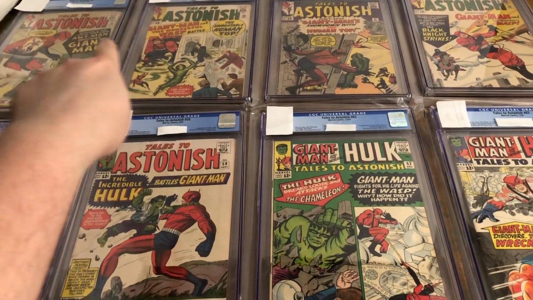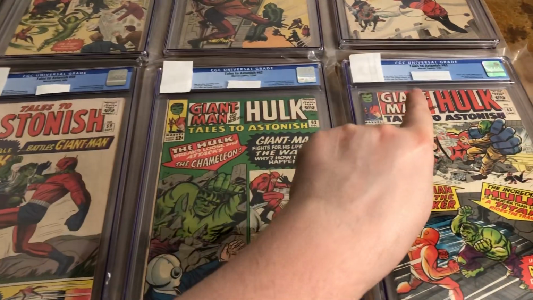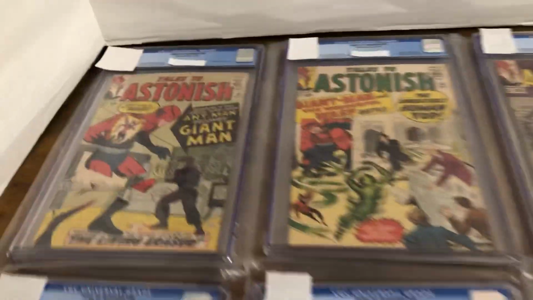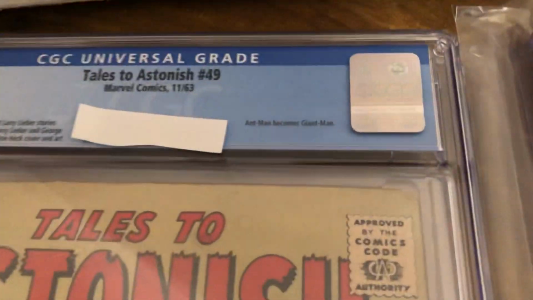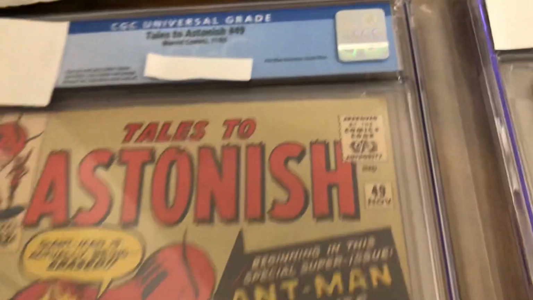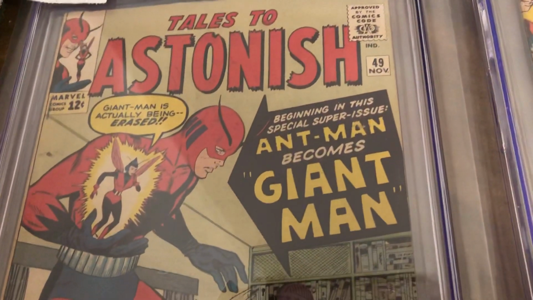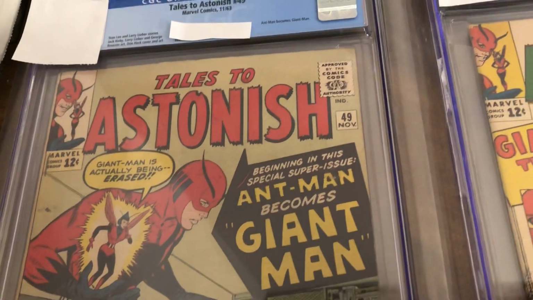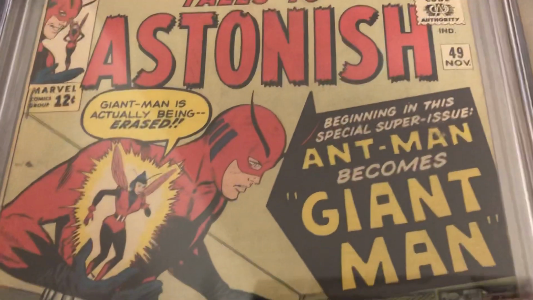Got up to 1963 and into 64 and into the very beginning of cover date 65. Let's take a look here. This is the first appearance of Giant Man. Very cool. These all have some Stan Lee writing and Jack Kirby covers. He draws some of the inside, some of them might have just some layouts.